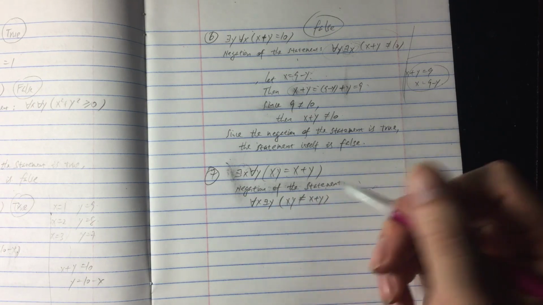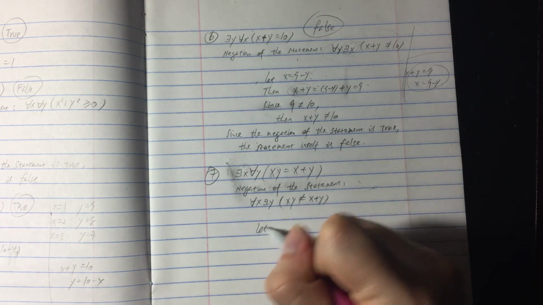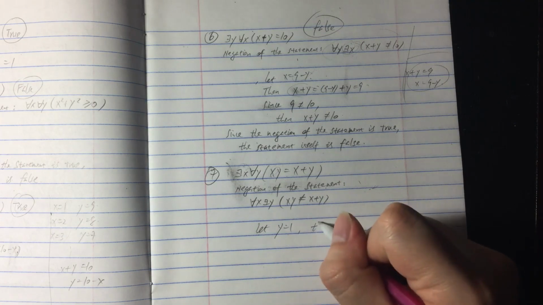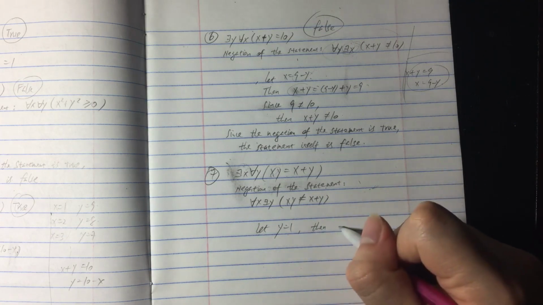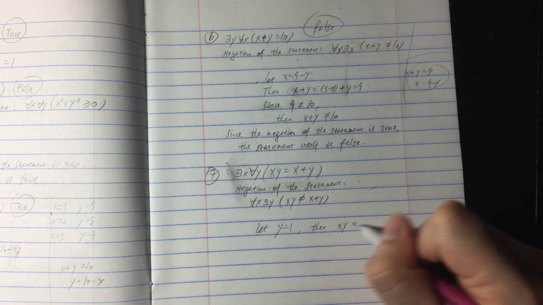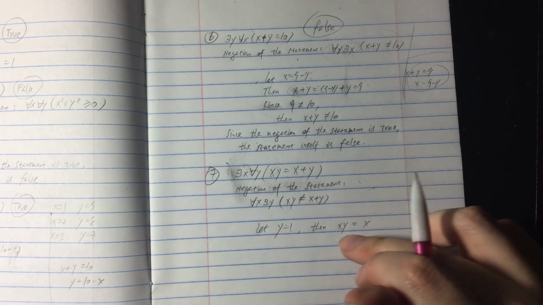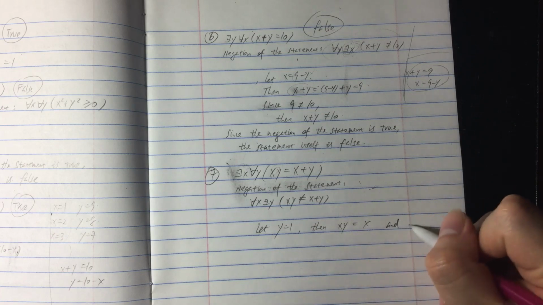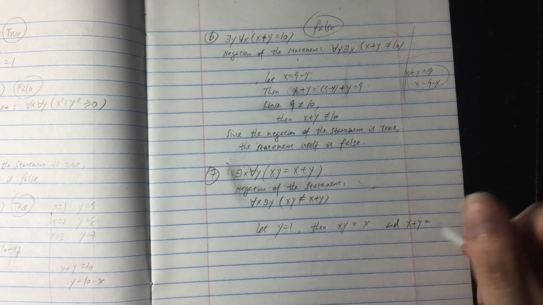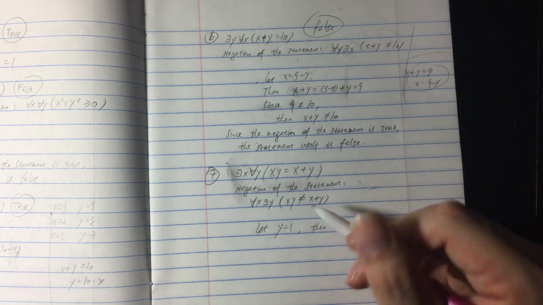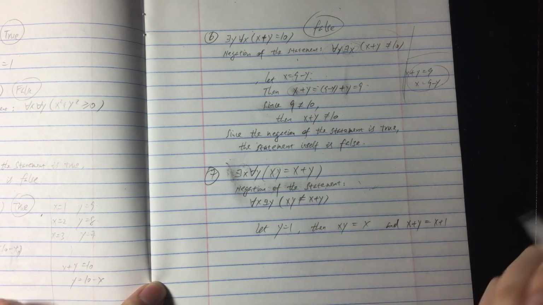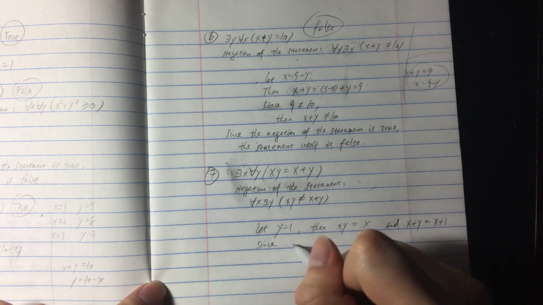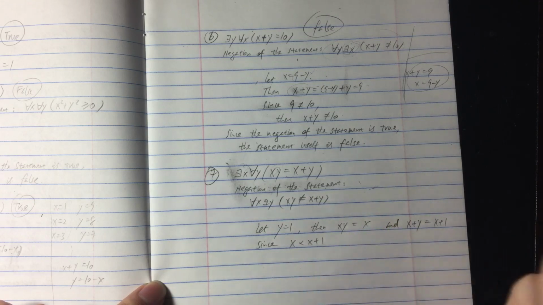If I let y equal 1, then xy equals x. And the right side, x plus y, equals x plus 1.